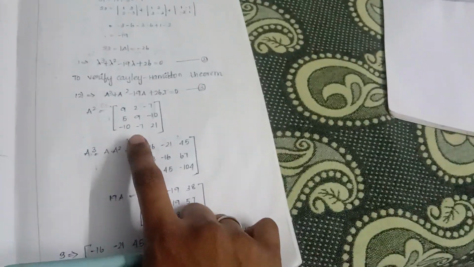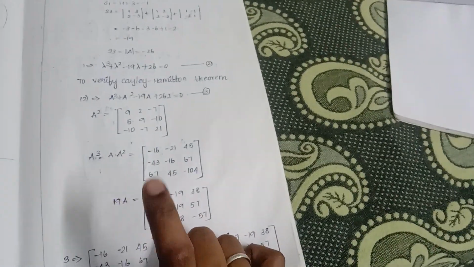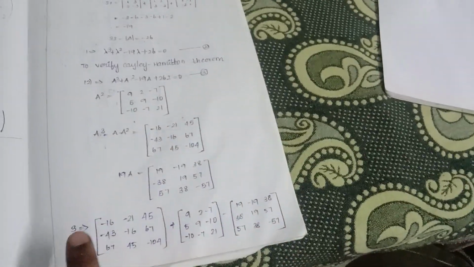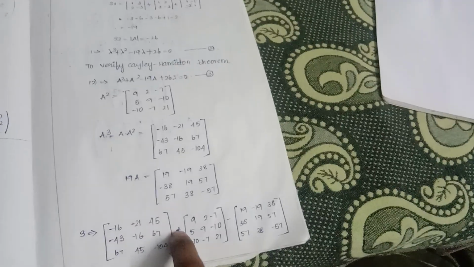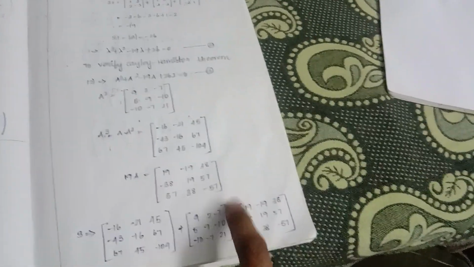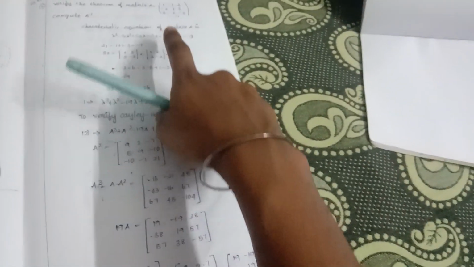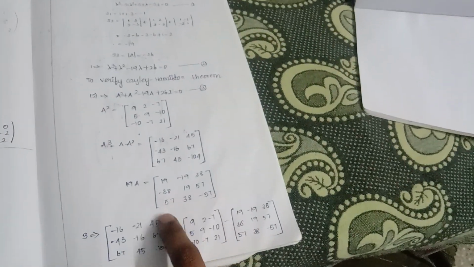We substitute the A cube, A square and A values in this form: A cube plus A square minus 19 into A, multiplying 19 into A, we get this term, and plus 26 into I we get this term.